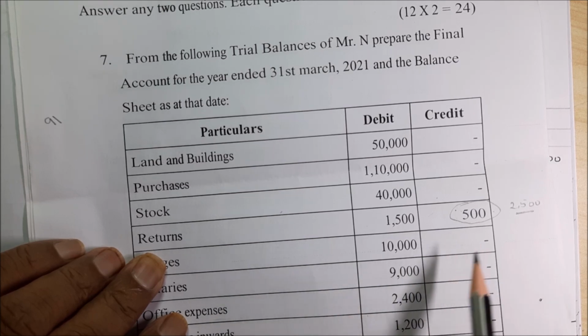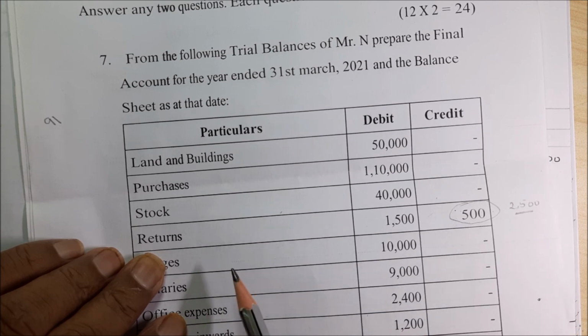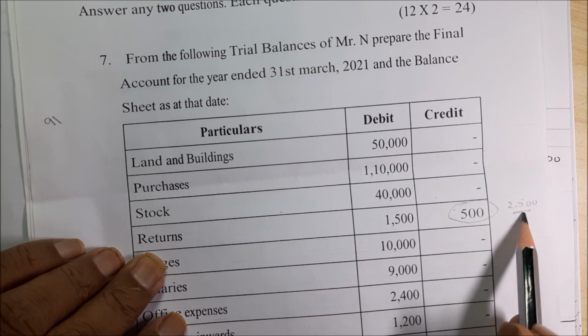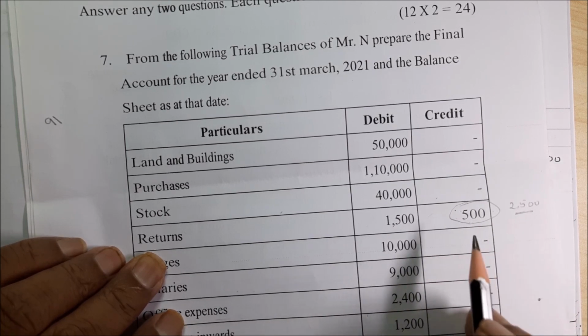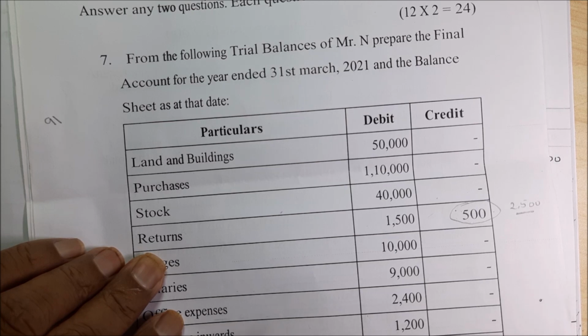When I did the total, there was a difference of 2,000 rupees in the trial balance. Then I came to know that the returns, which is 1,500, should be 2,500, but I had made it that way. In the examination, if there is any difference in the trial balance, you write the difference in trial balance only. Don't hesitate, don't think. You write only difference in trial balance.